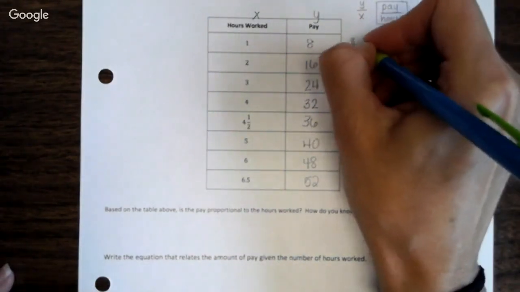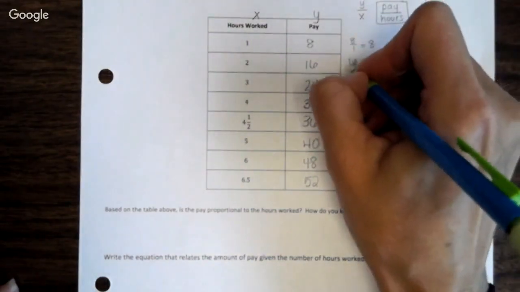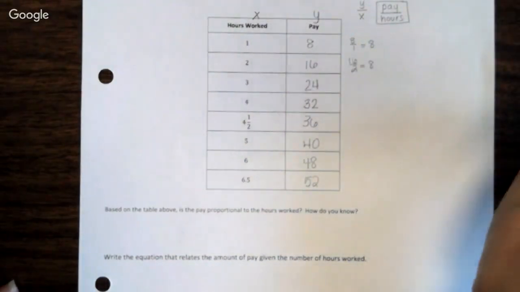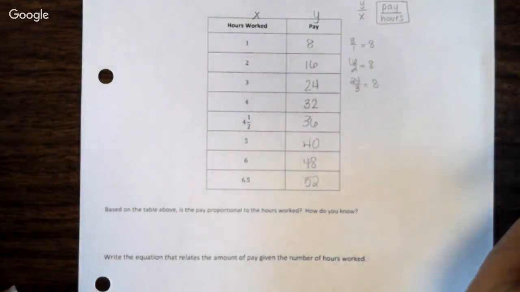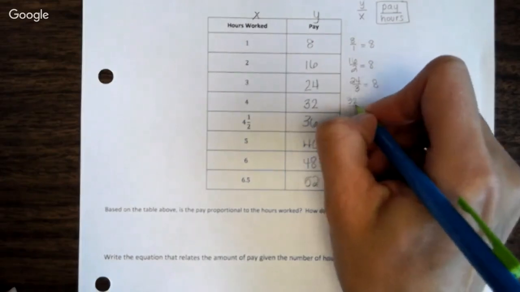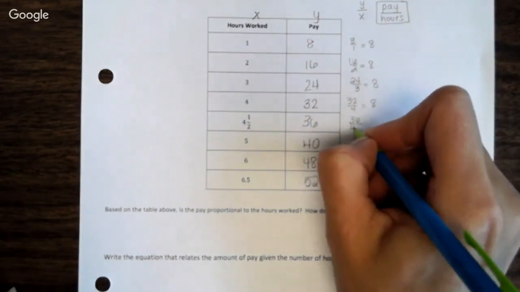We have 8 divided by 1, which is 8. Next one is 16 divided by 2, which is 8. 24 divided by 3 is 8. 32 divided by 4 is 8. 36 divided by 4.5. I'm going to take my calculator.